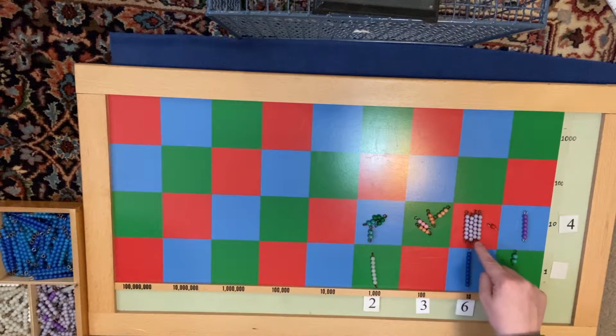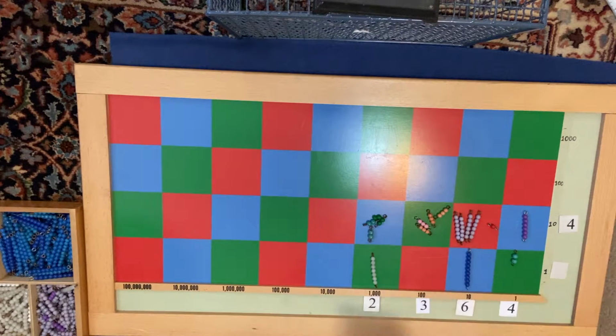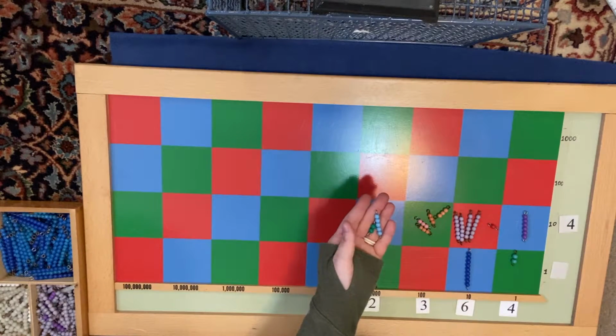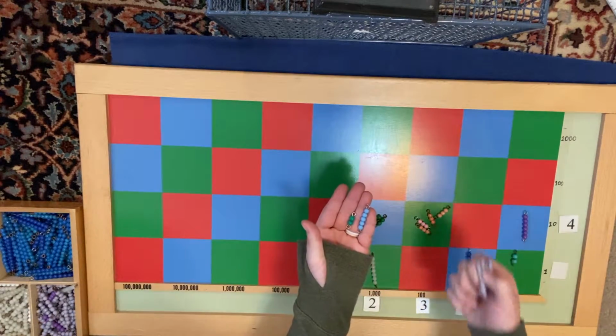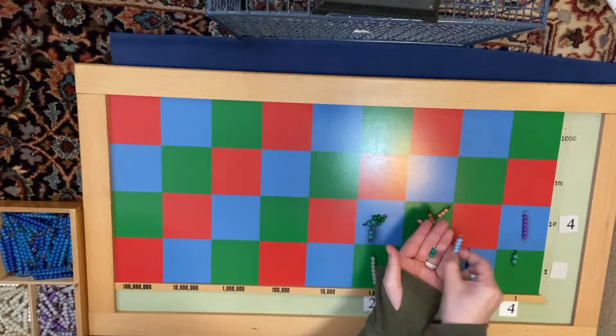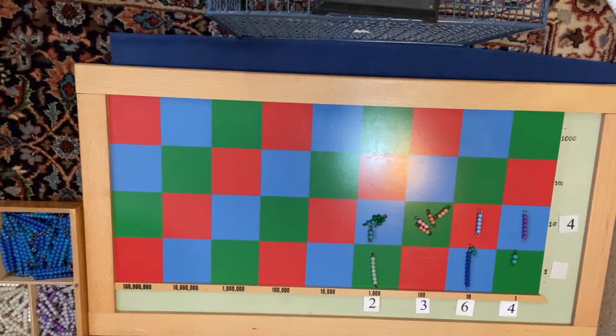Okay, now we're going to add all this together. 6, 12, 18, 24. Plus 1 is 25. So we're going to picture 25 in our heads. A 2 and a 5. Take these out. The 5 goes in the square we counted, and the 2 goes next door.